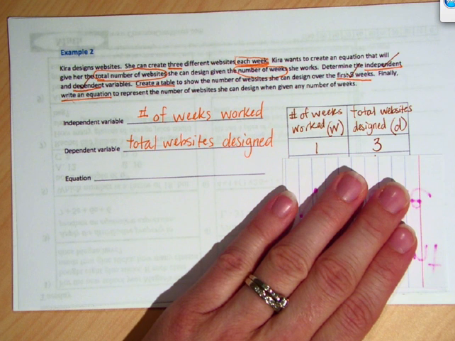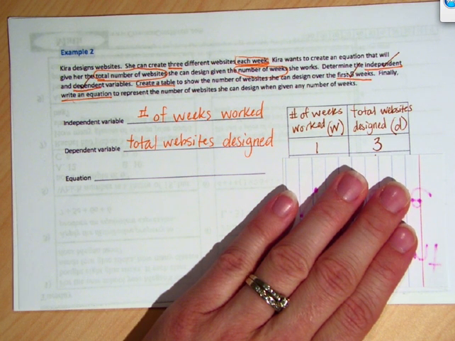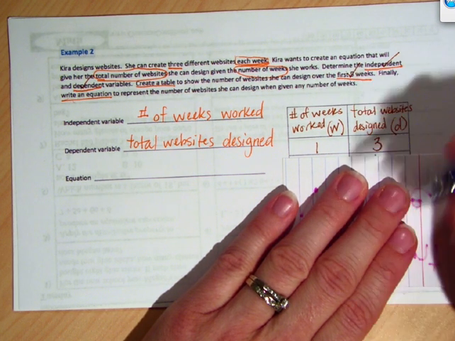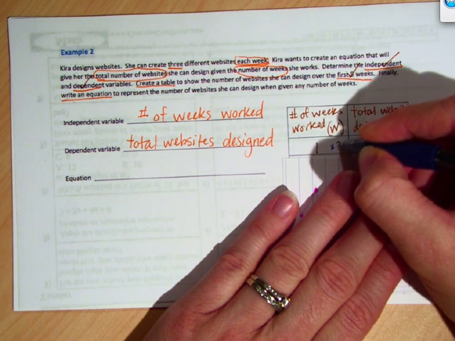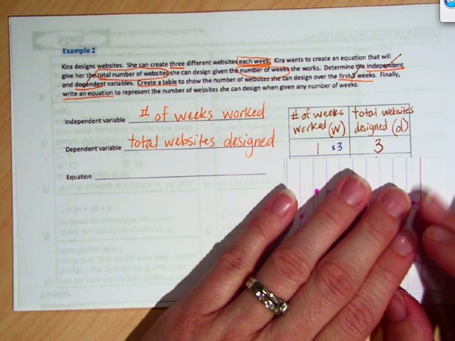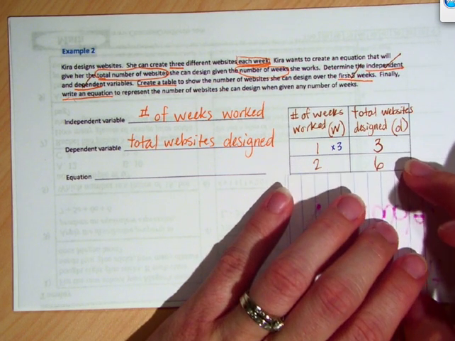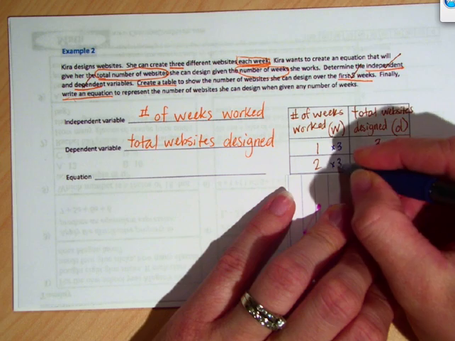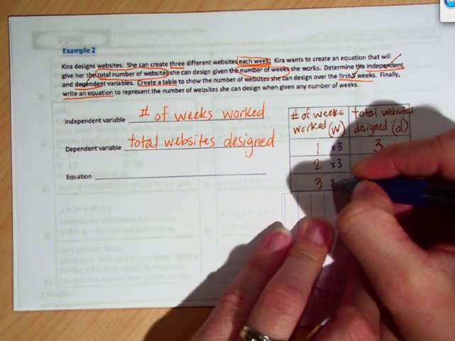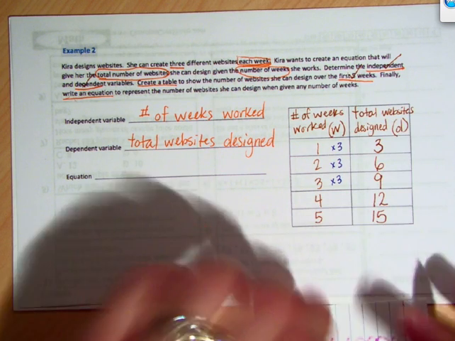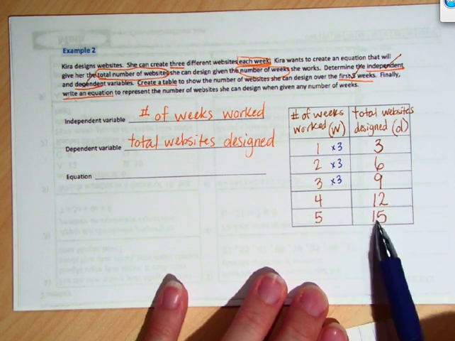I'm going to mark with a different color just so we can see what we've done. All right, to go from 1 to 3, we need to multiply times 3. To go from 2 to 6, we're going to multiply times 3. 3 to 9. I'm seeing a pattern here. I can check it. It works.